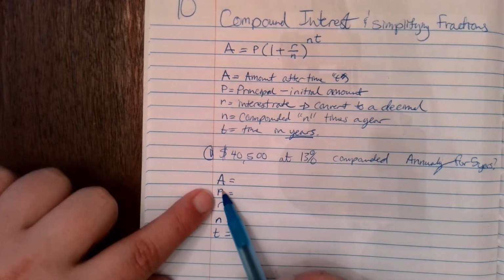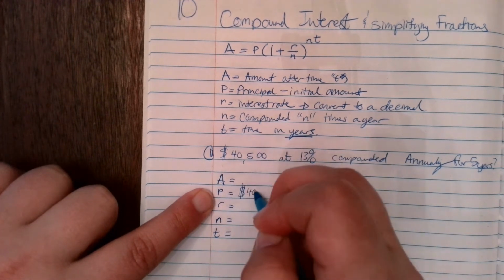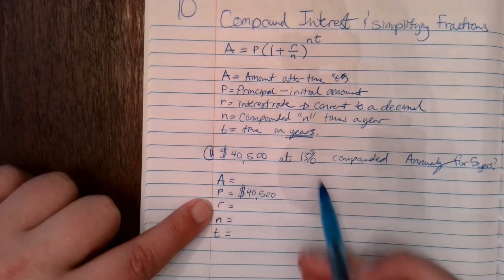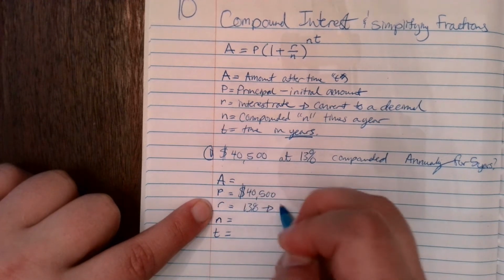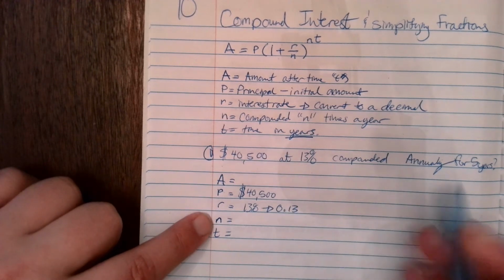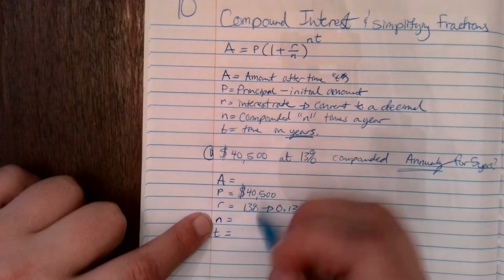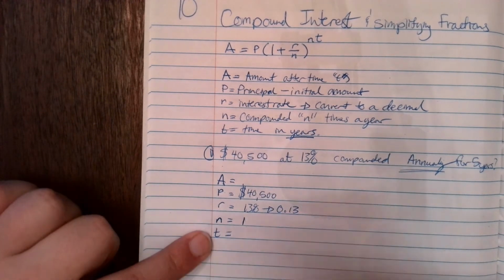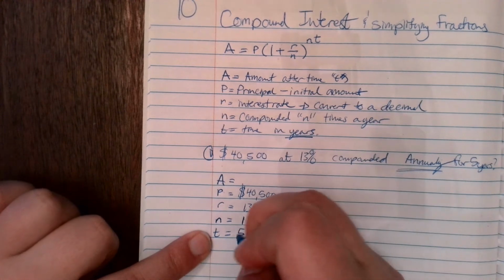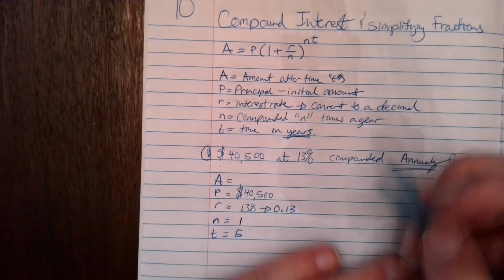Okay, my principal is my starting amount. Interest rate is 13%. Don't forget to convert that to a decimal. Annually, there's 1 year. Annually is just once a year, and time is 5 years. So I've got all my info. I'm now just going to put it in a formula.